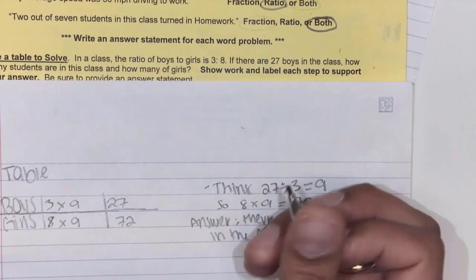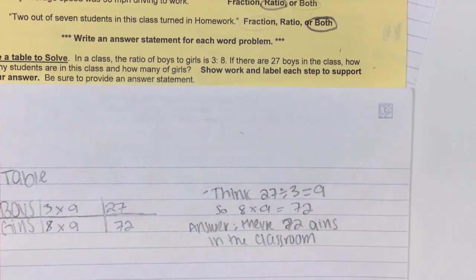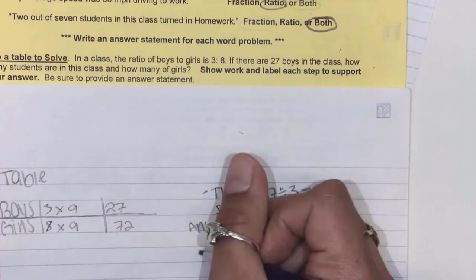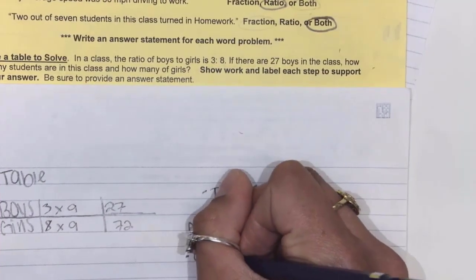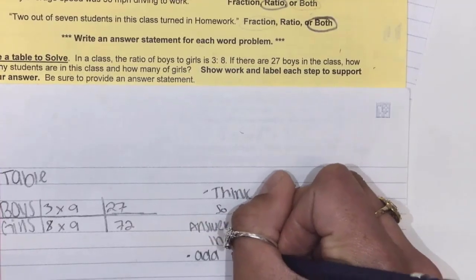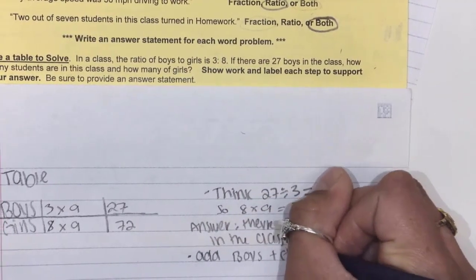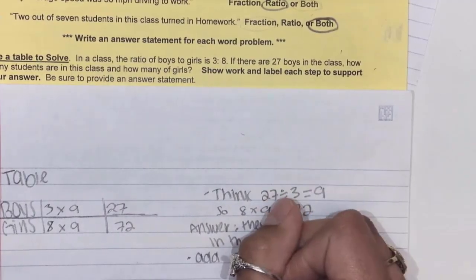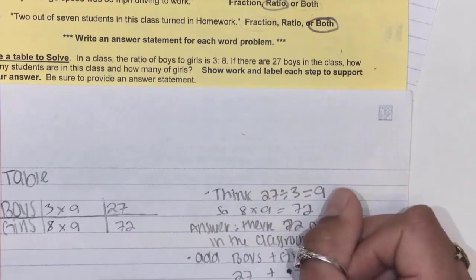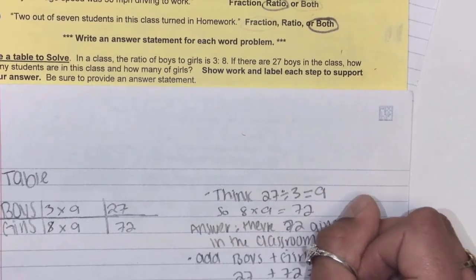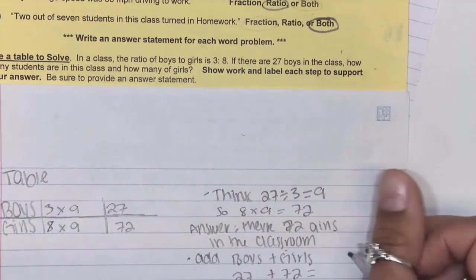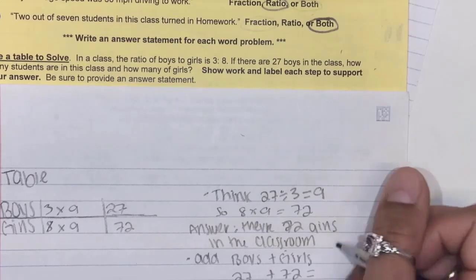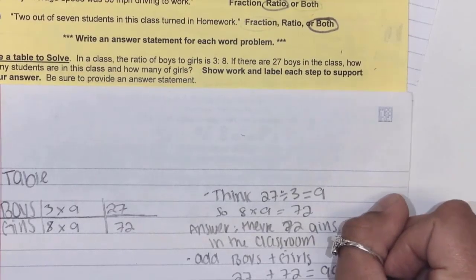So what I'm gonna do to know how many students there are in total, I would add boys and girls together. And for the boys, there are 27, and for girls, it's 72. So adding that together is 99 students in total.